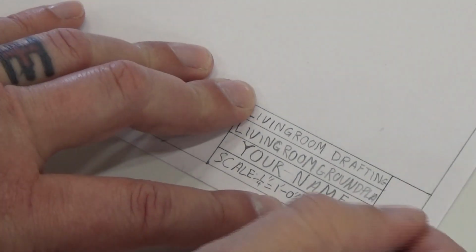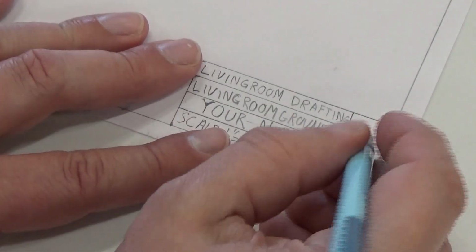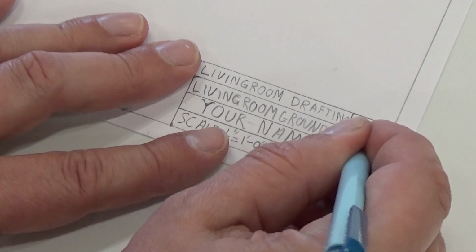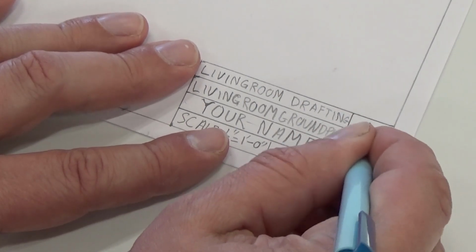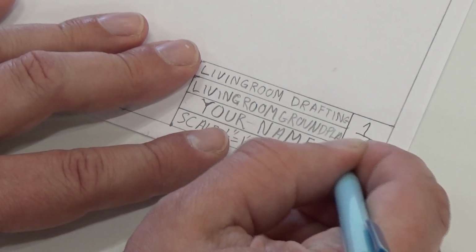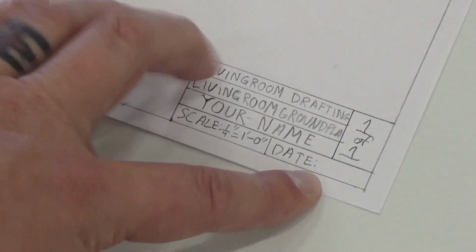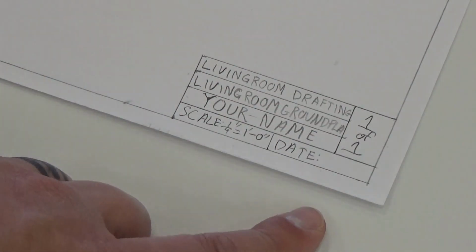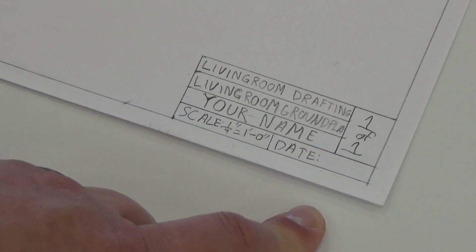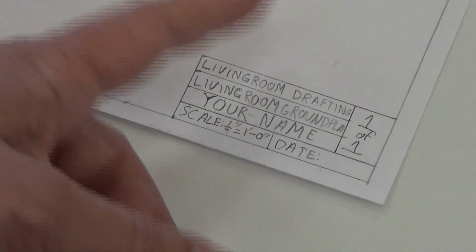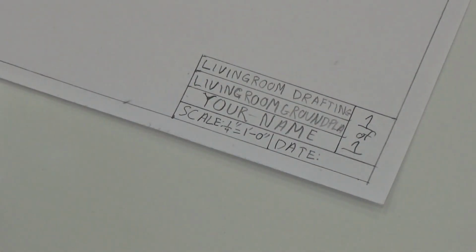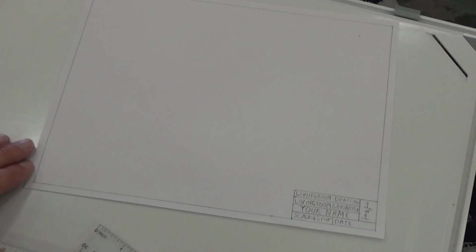And then in this square here, you're going to write 1 of 1. Since we're only doing 1 page, it's just 1 of 1. If we were doing 5 pages, it'd be 1 of 5, 2 of 5, 3 of 5, and so forth. And by that, you should have your drafting plate. And from here, we'll do the scale drawing.